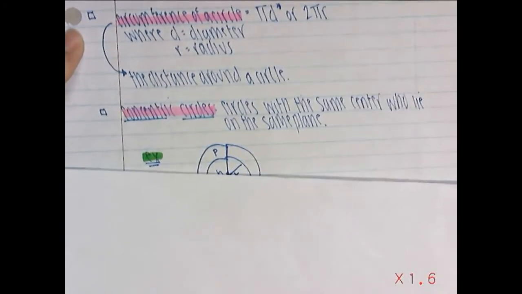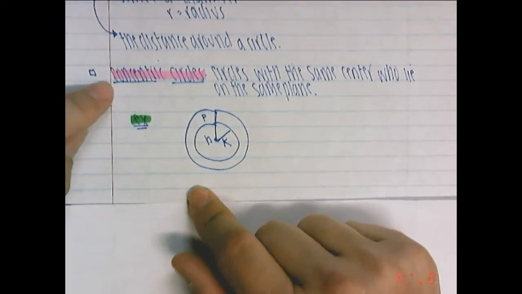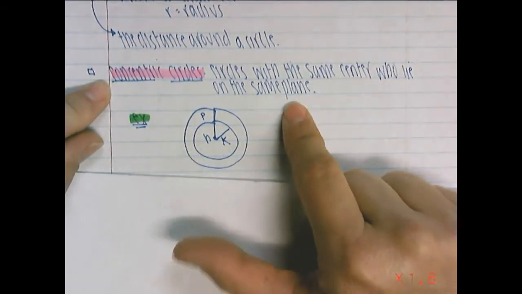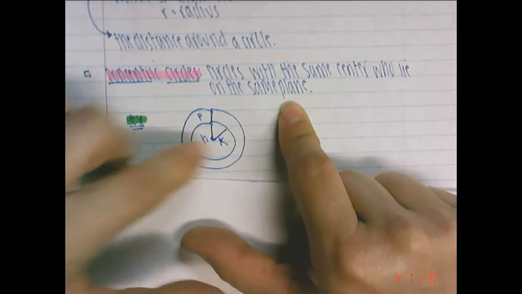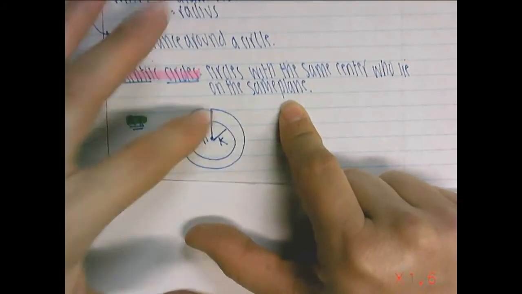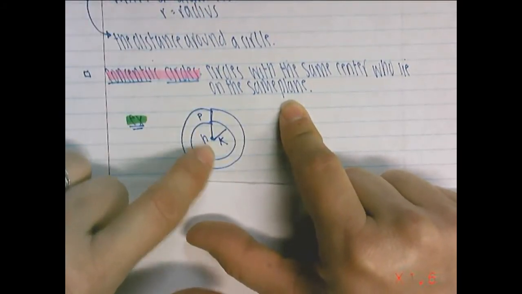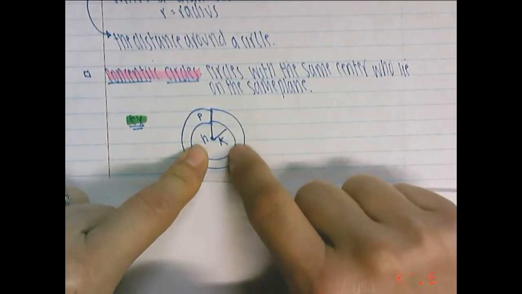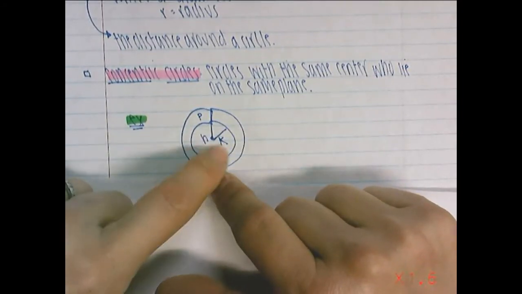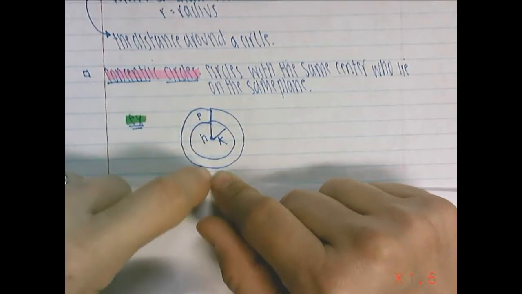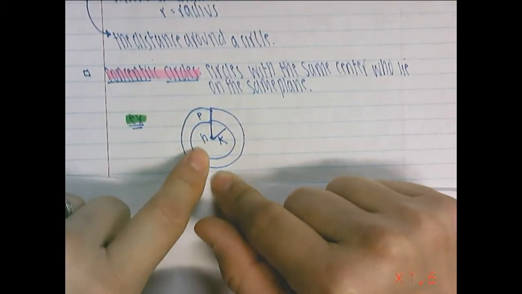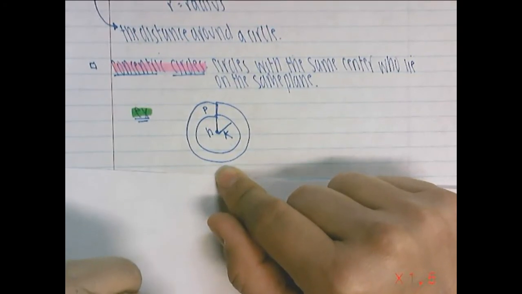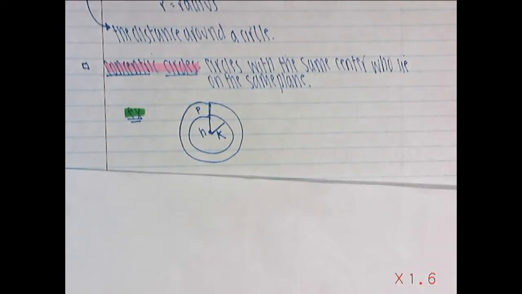All right, and then something else I want you to keep in mind are concentric circles. Circles with the same center that lie on the same plane. So right here, these two circles both have the same center, which I'm going to say is H, even though there's an H and a K here. That K is supposed to represent the radii. Circle H and the greater circle H would be concentric circles, circles that lie on the same plane and have the same center.